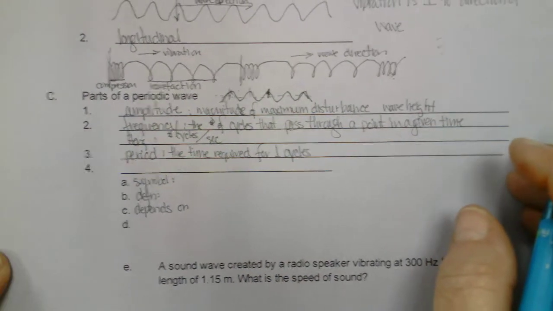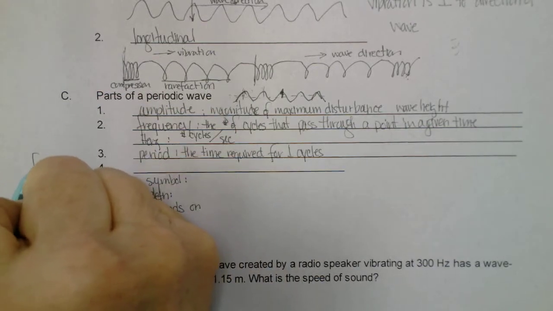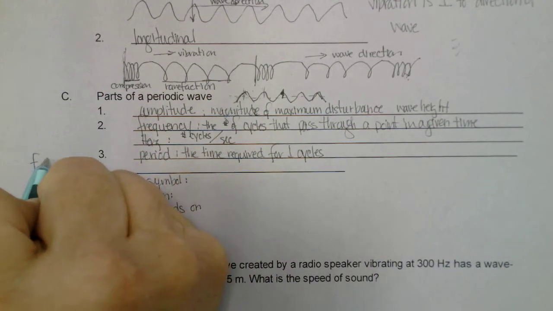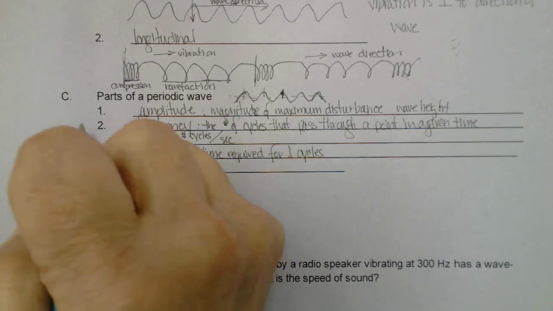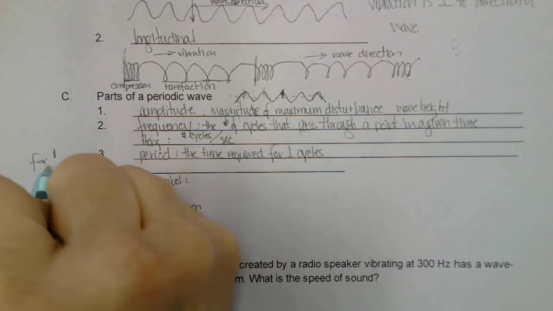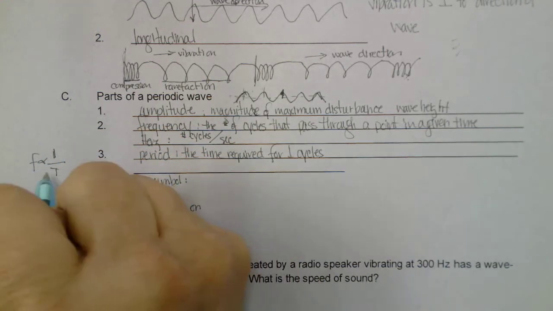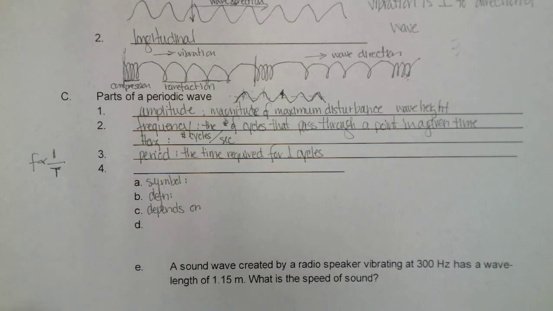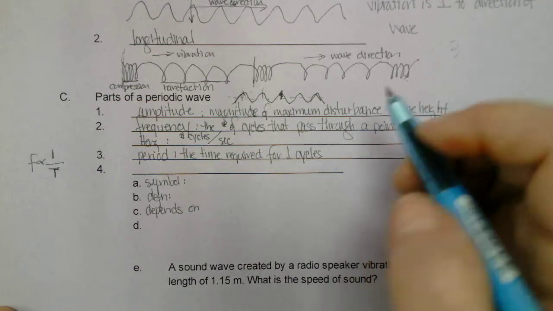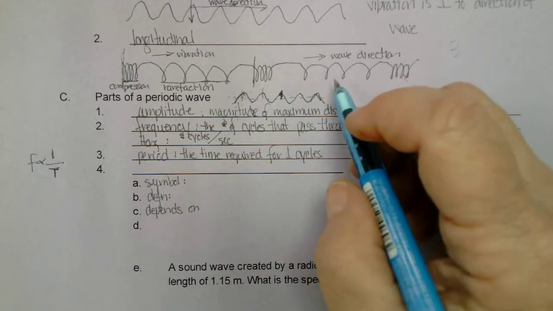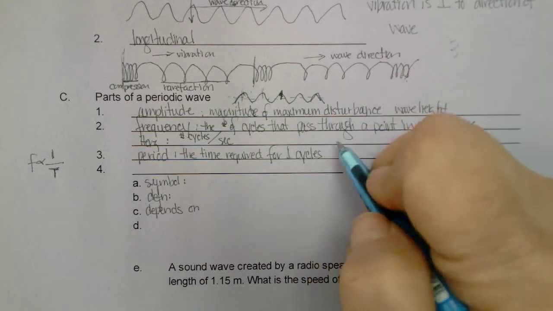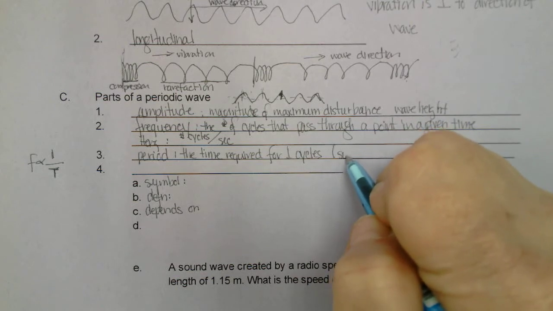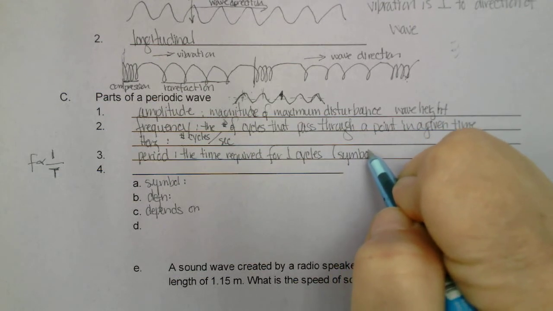So you can kind of see from that frequency is going to be inversely related to period, and period is given a capital T. They're inversely related. And I'll just put on here the time required for a complete cycle or one cycle, and it is given the symbol capital T.